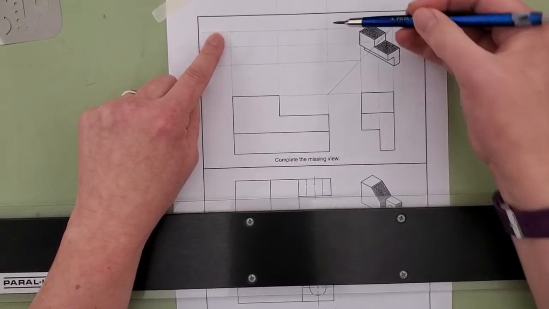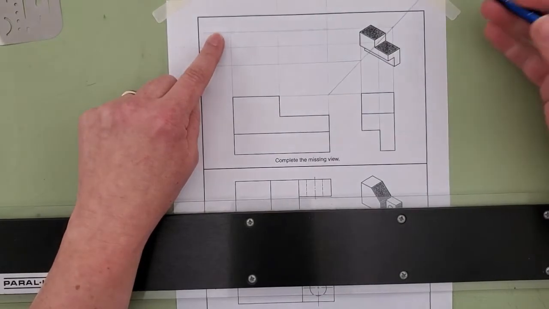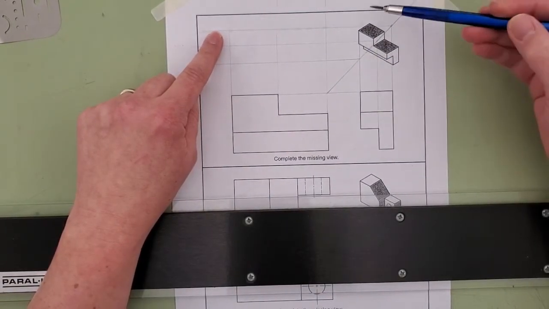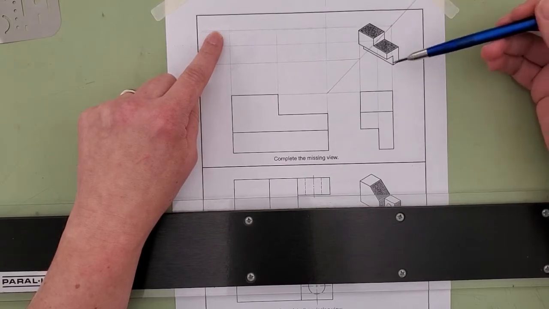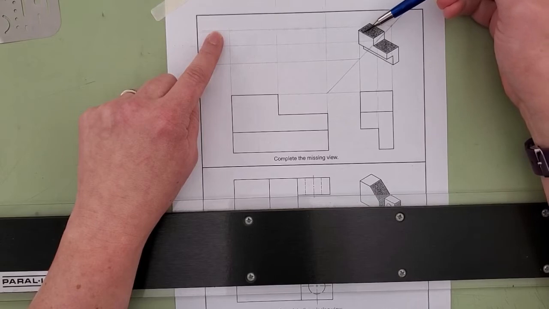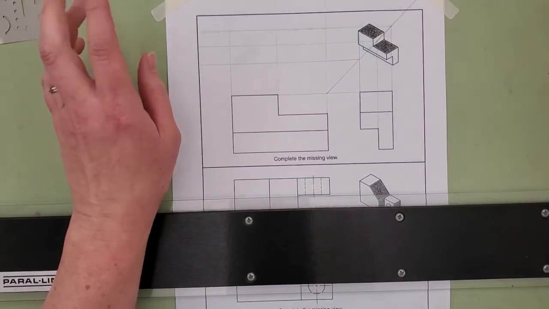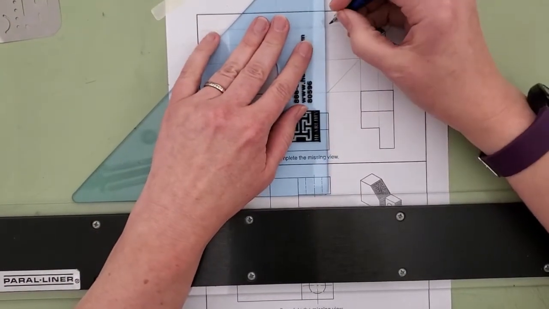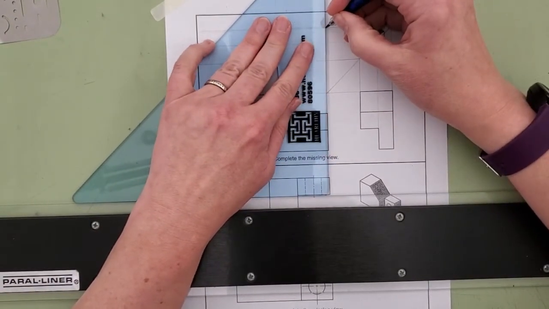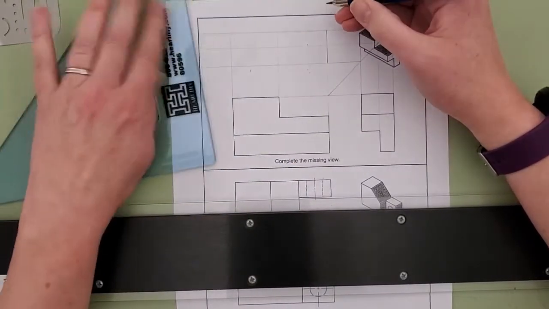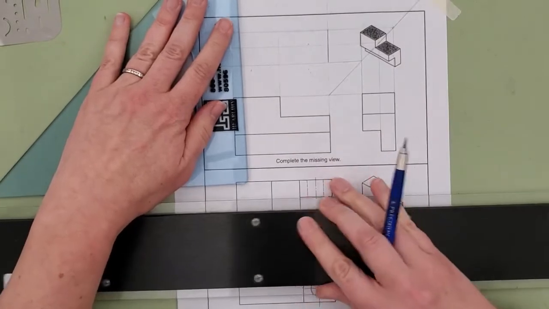Okay, so now that I have the confines of my drawing, my boundaries, I'm going to look at the top view, and it's shaded in what I would see. I would see two rectangles right next to each other that go all the way from the front of the object to the back of the object. So I'm going to start with my object lines and darkening in what I would be able to see. Okay, there we go.